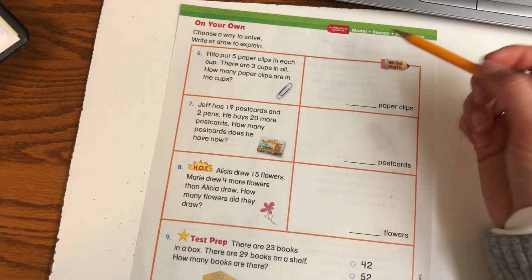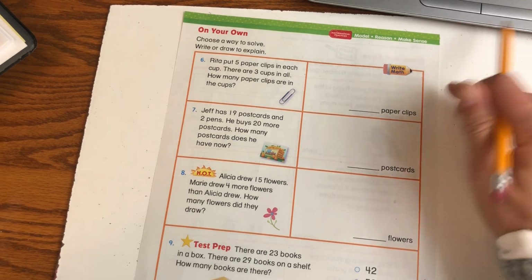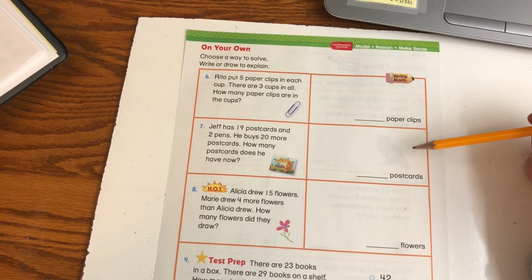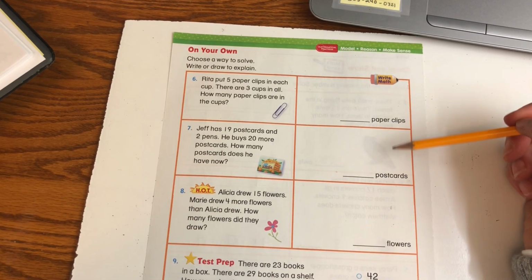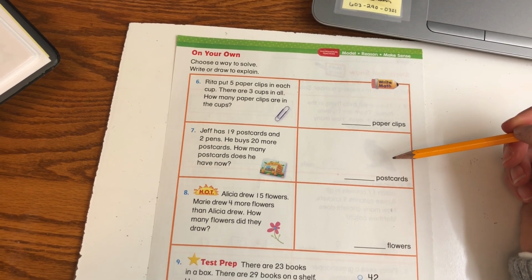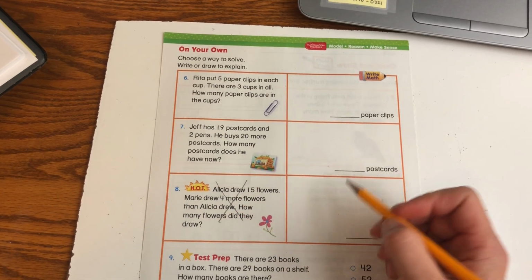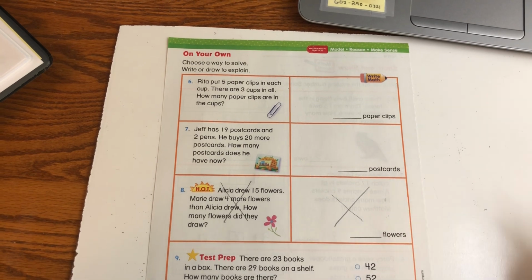Please do numbers 6 and 7 on your own. Be sure to use column adding if you need to. Remember to carry the 1. You can mark out the hot problem, but please do the test prep.